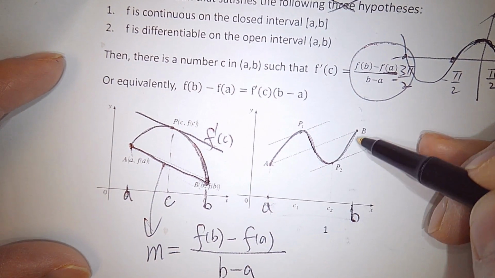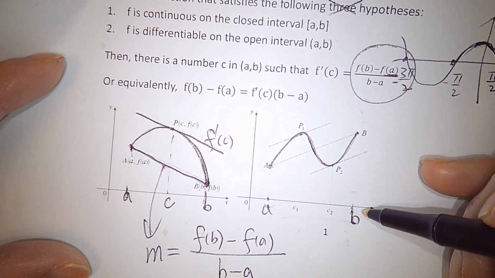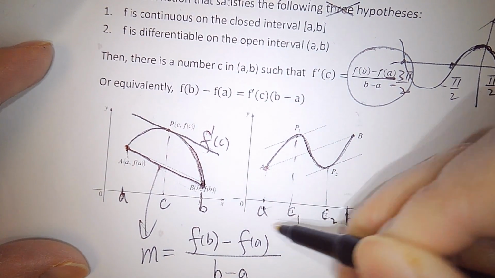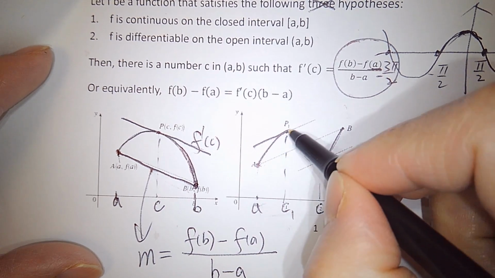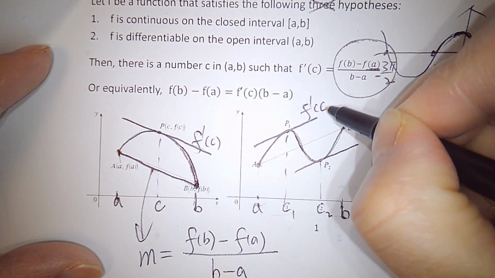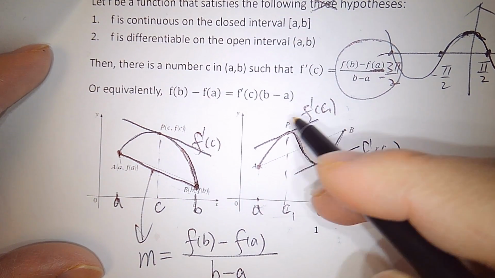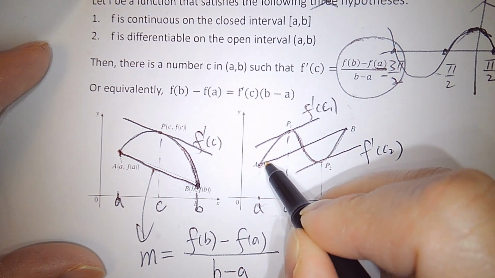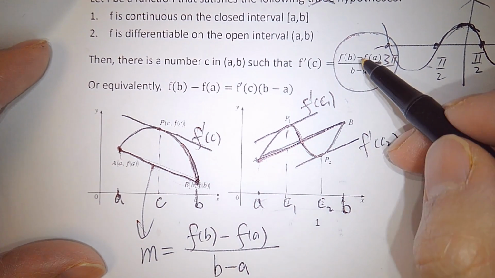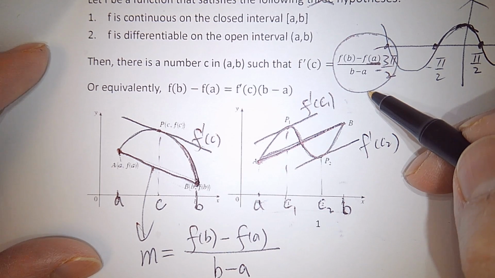Same thing here. So this is another case. This is f of b greater than f of a. So see, there are two c's such that there are two tangent lines. f prime of c1, and f prime of c2. The slope of these two tangent lines equals what? The slope of the line segment. And what is the slope of this line segment? Same thing, f of b minus f of a divided by b minus a. You guys see that?